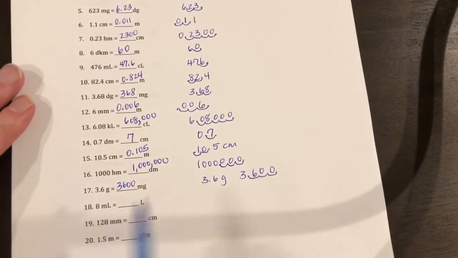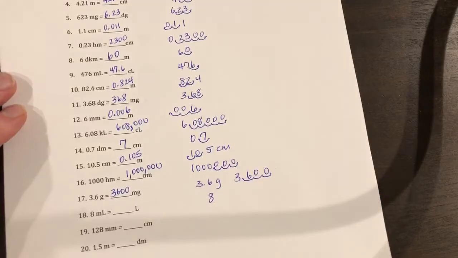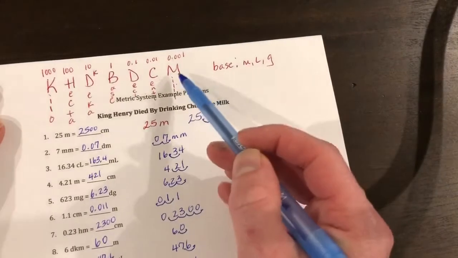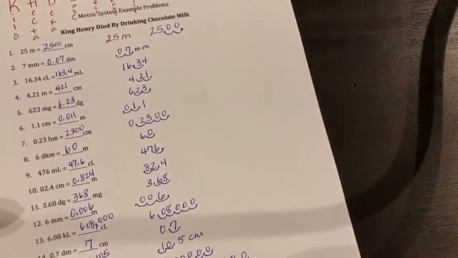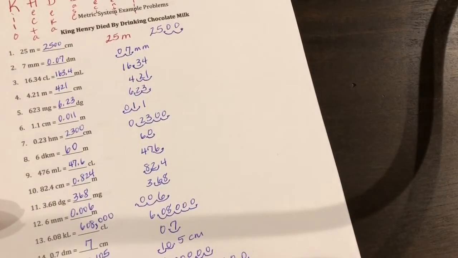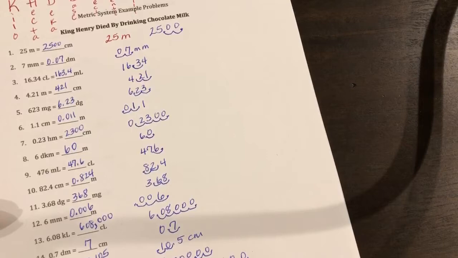Okay, next one. You got 8 milliliters, and I want to go to liters. So milli is right here. So I go 1, 2, 3 places to the left. My decimal's right here, so I go 3 places to the left. 1, 2, and 3. And I fill in my zeros.